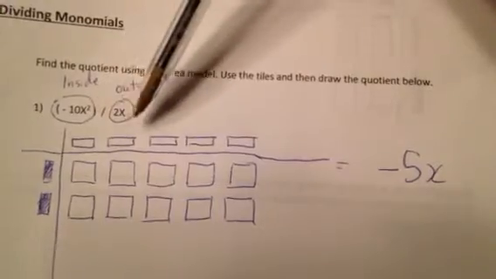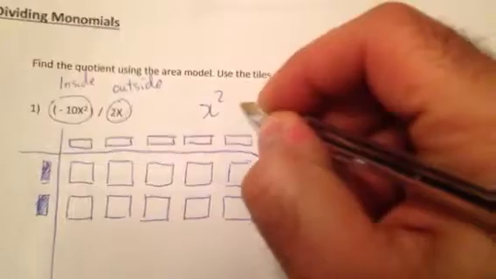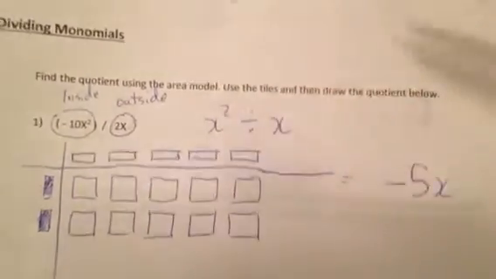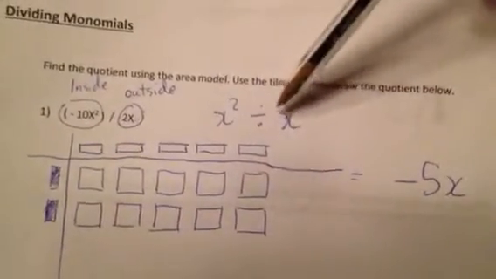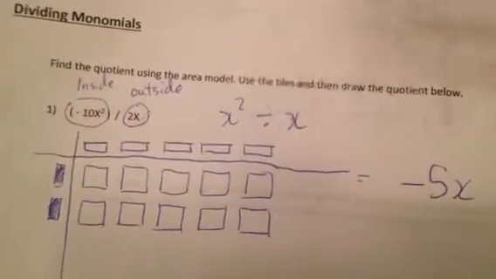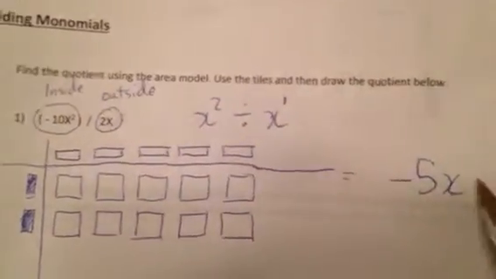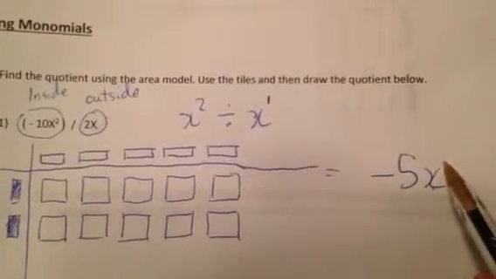We have x squared divide x is just x. Because we learned that when you divide 2 powers which have the same base, both x on the bottom, you keep the base and you subtract the exponents. So 2 take away 1 is 1. We don't have to write the 1, but it's there.